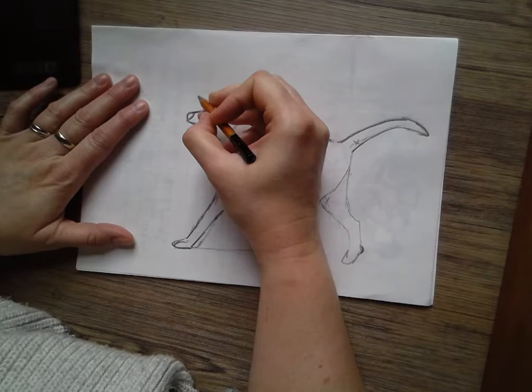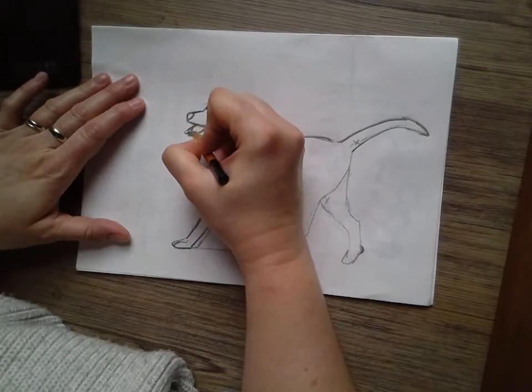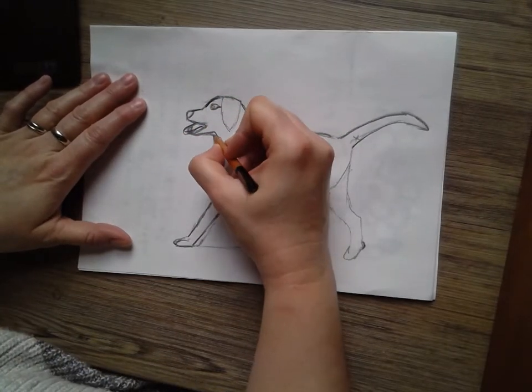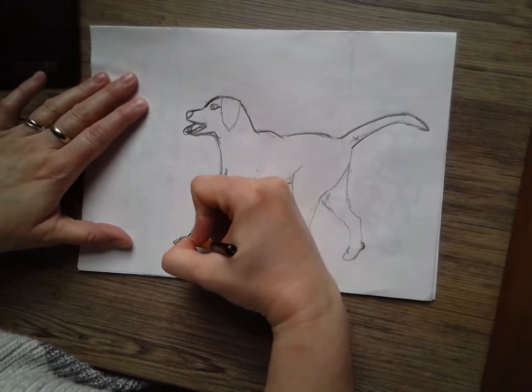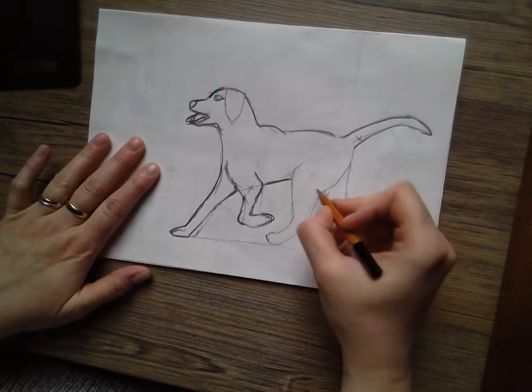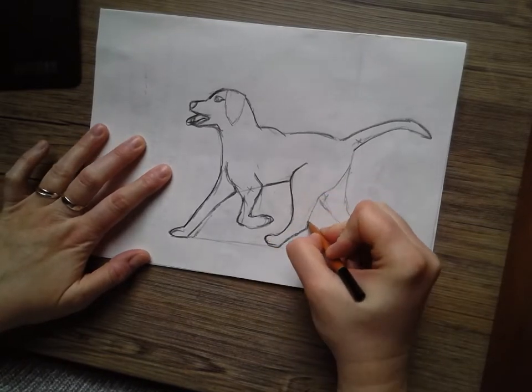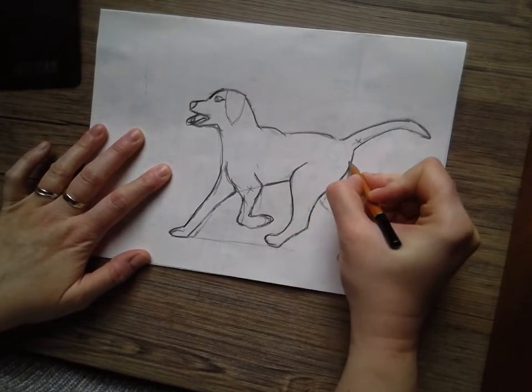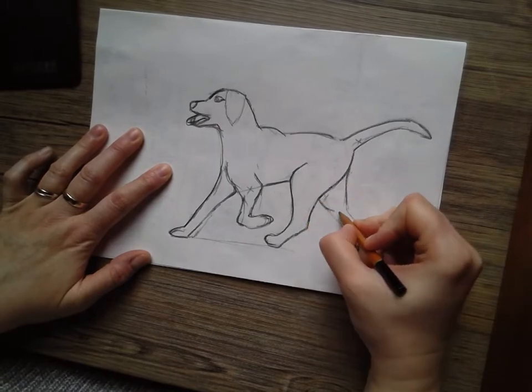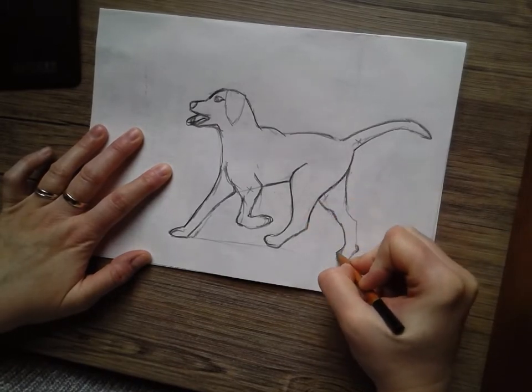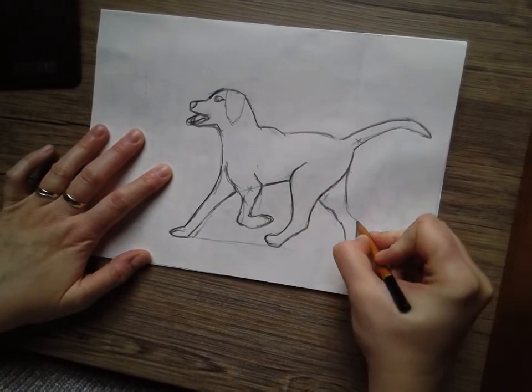Oh, my dog has actually got his tongue hanging out a bit. There we go. So we've got kind of a sketch of a dog. Hopefully it's obvious that's a dog. It might not be the best drawing in the whole world, but that's fine. It doesn't matter too much.